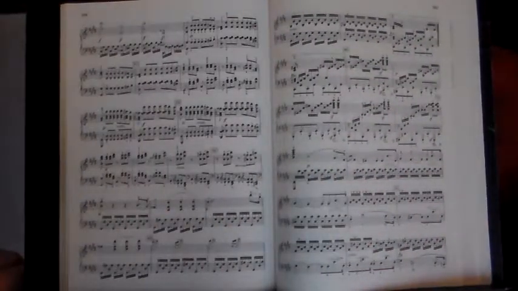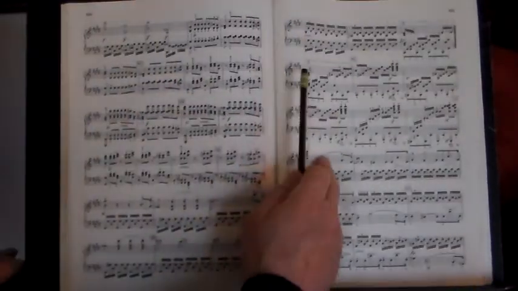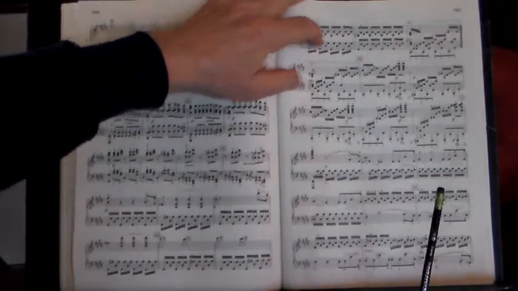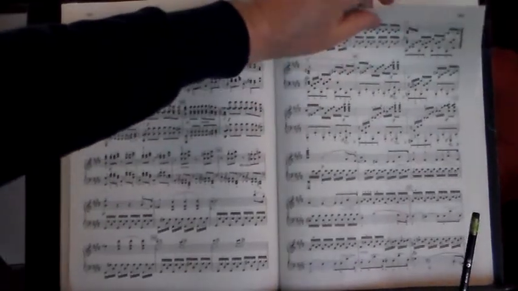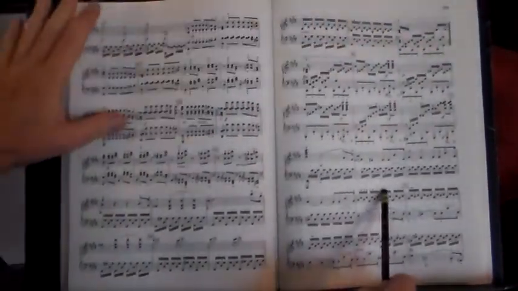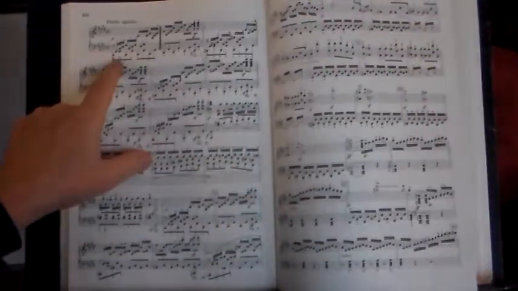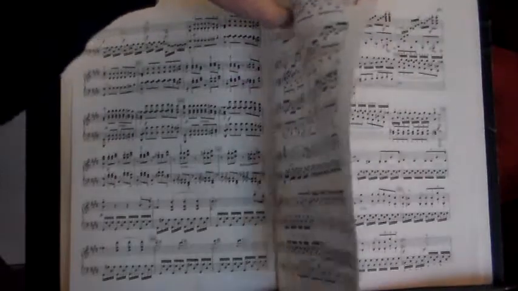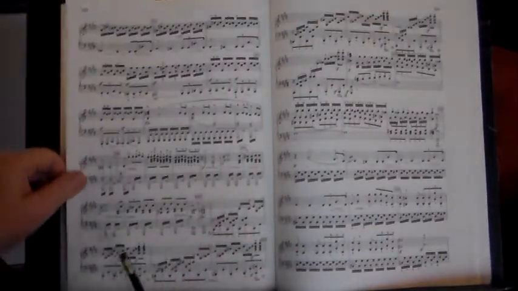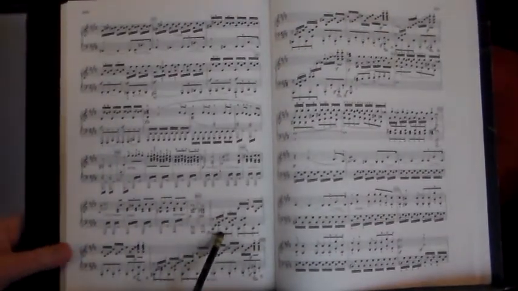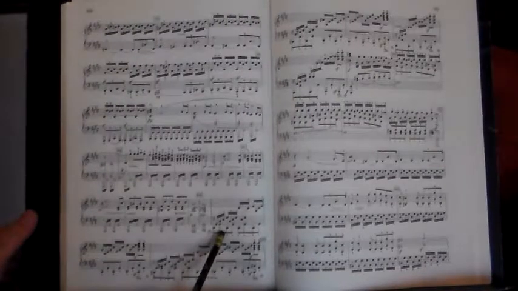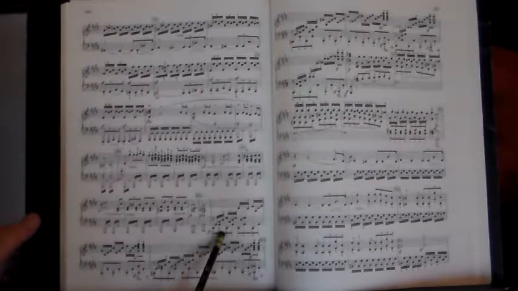affixing your labels. All right, now in this development section, we're going to look first of all to see how long it is. We're going to look for the return of the opening material, C sharp minor. This one's going to have a real clear return, which occurs here at measure 102. So that is going to make this development section 37 measures long.